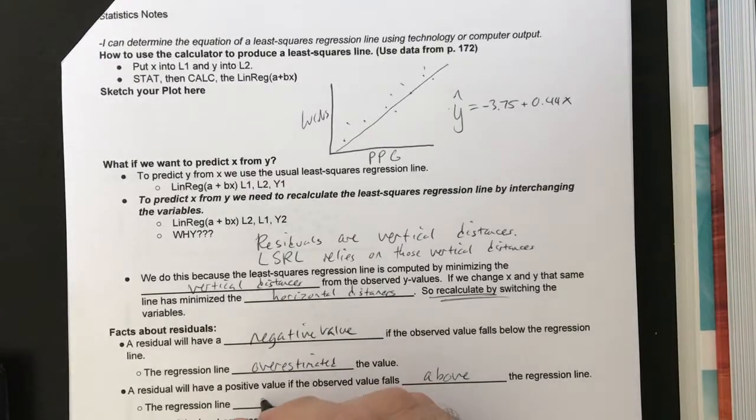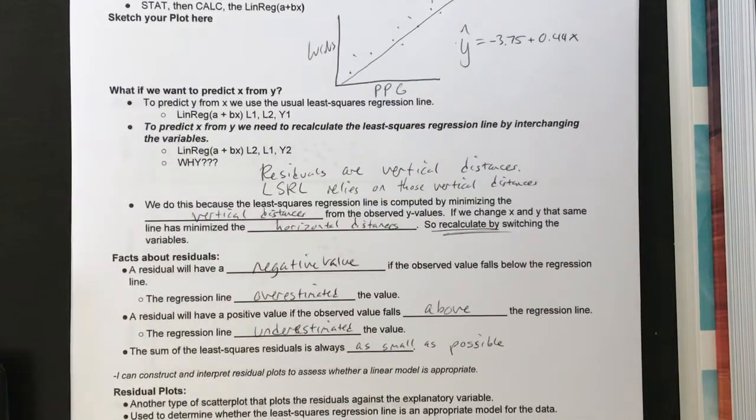We call this underestimating, or the regression line underestimated the value. The sum of the least squares is always as small as possible. That's why it's called least squares regression line. It's always as small as possible.